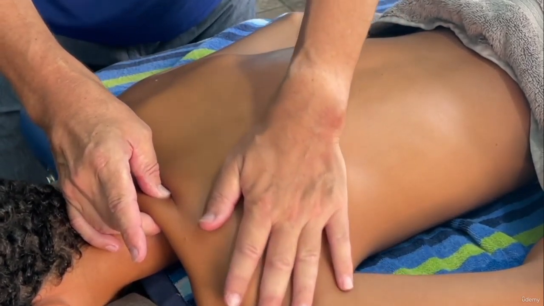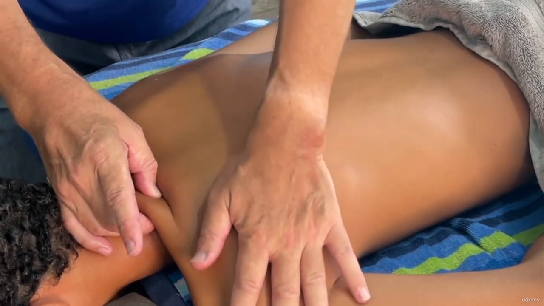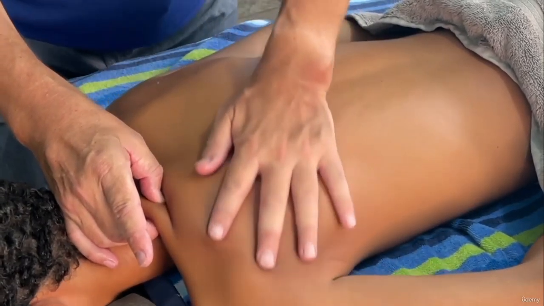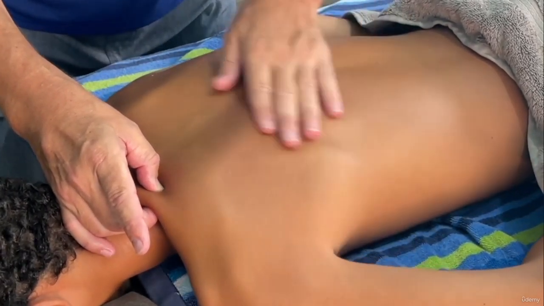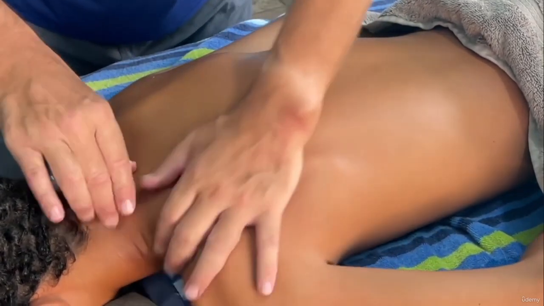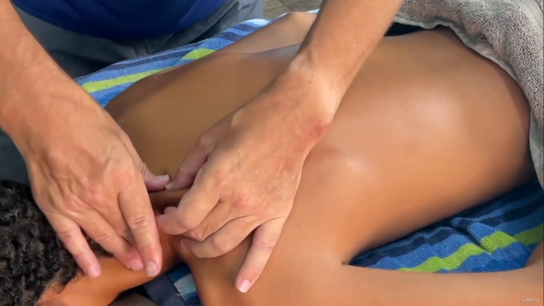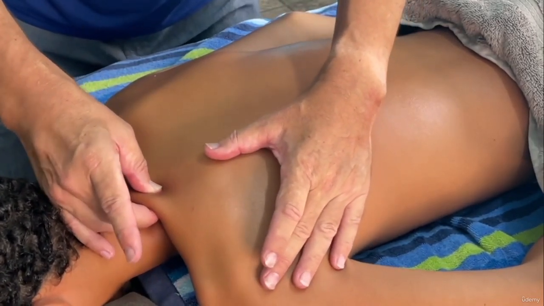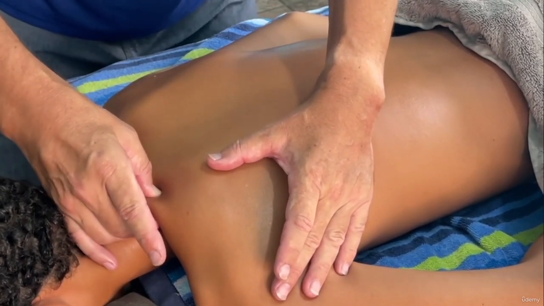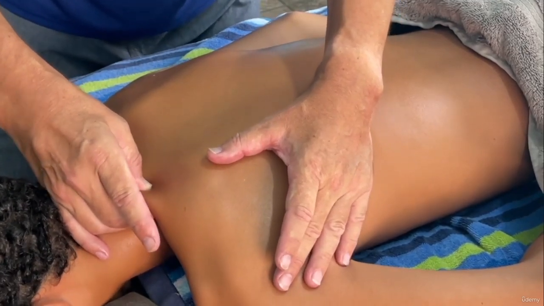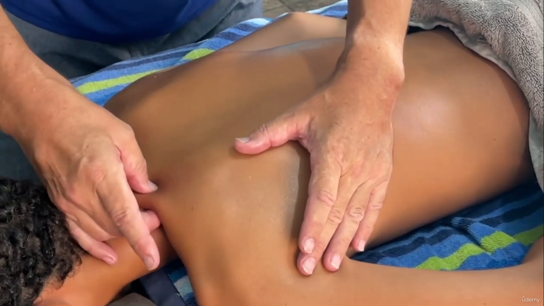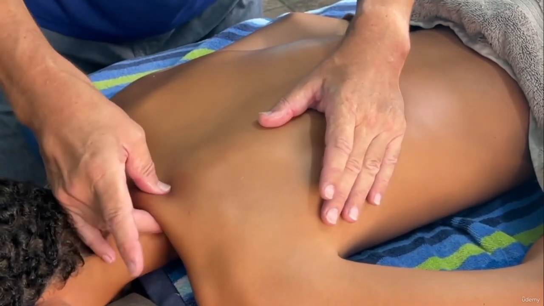Now I might do a distraction technique with my other hand as I'm gently working that, waiting for it to let go, or you can just hold it for 20-30 seconds. You can also, just as I said at the very start of the course, get feedback from your client and just work it like that. Okay?